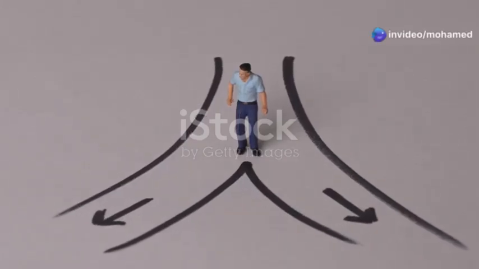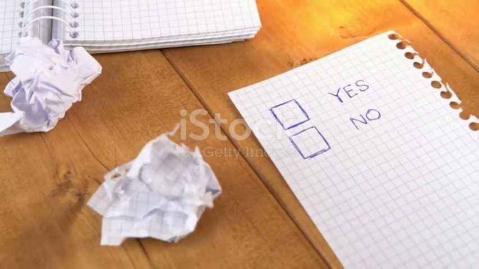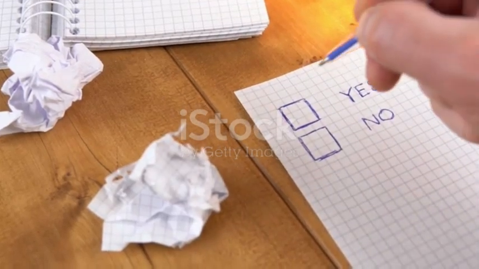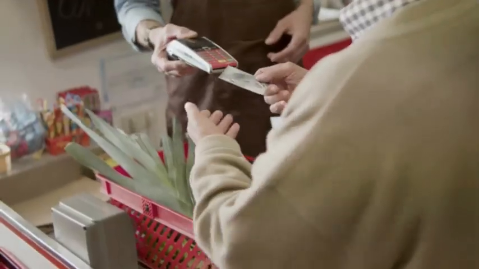Because resources are scarce, we must make choices. We can't have everything we want. We have to choose what we want most. Every choice has a cost. This cost is not just the money we pay for something. It also includes the value of what we give up to get something.